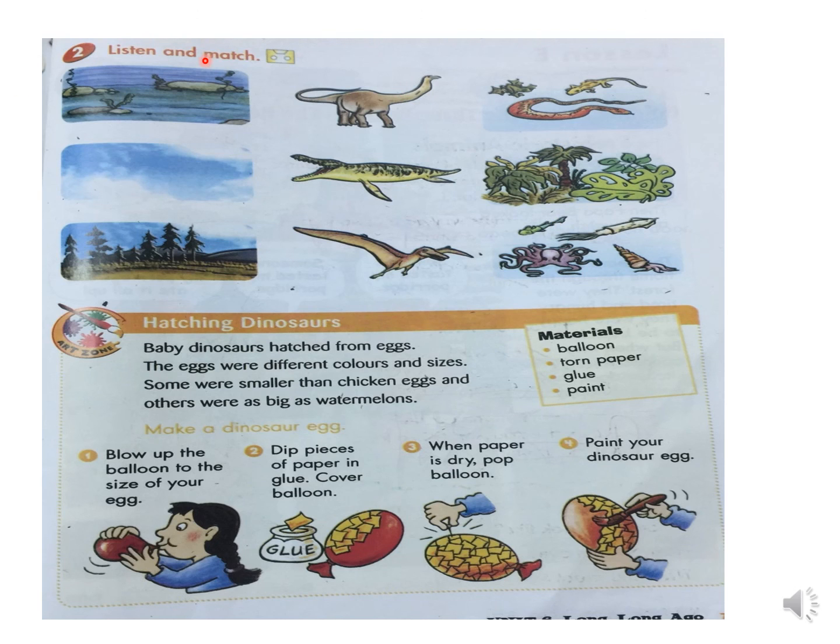Exercise 2. Listen and match. You're going to listen, then you will match in the class.